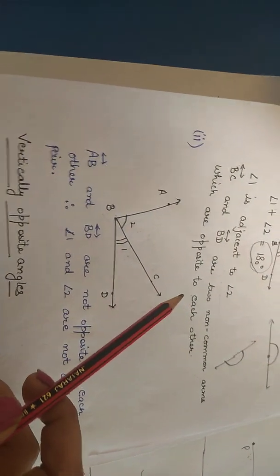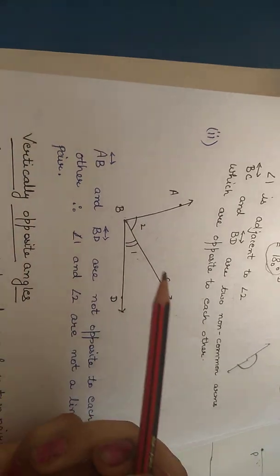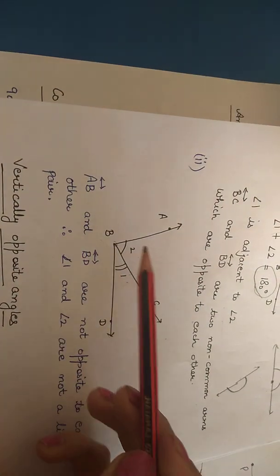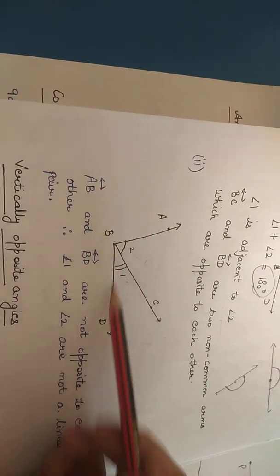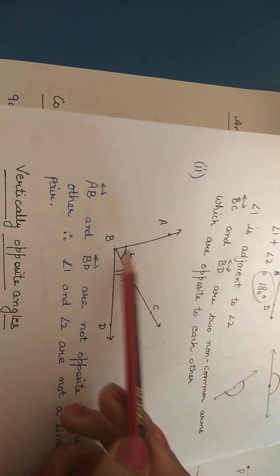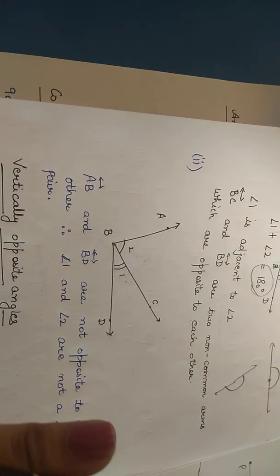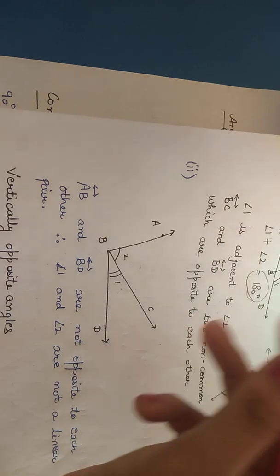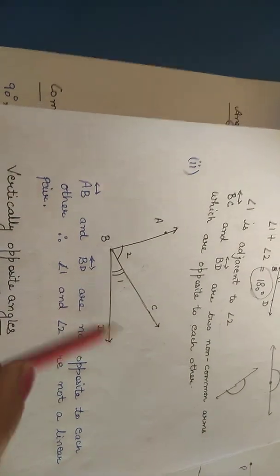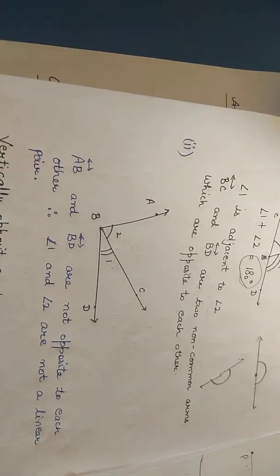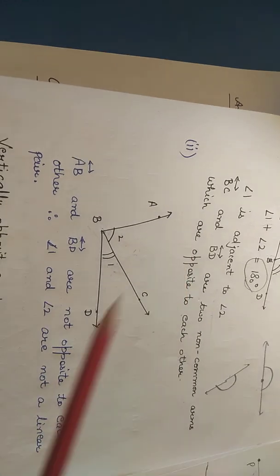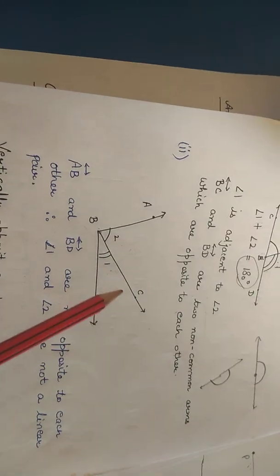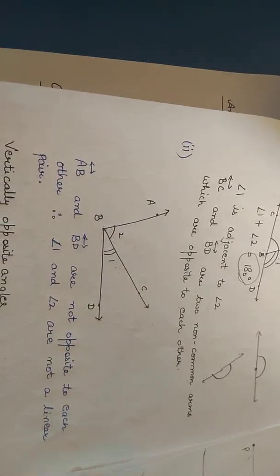But here, the non-common arms BD and AB are not opposite to each other, because AB is going upward and BD is going in a different direction. These are not opposite to each other. So we cannot say that angle 1 and angle 2 make a linear pair.